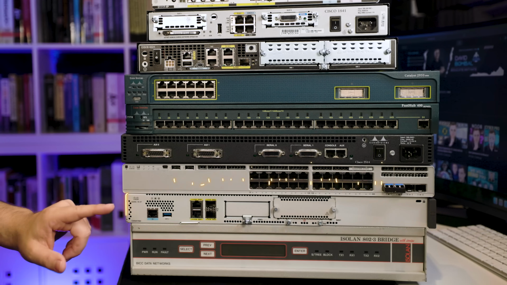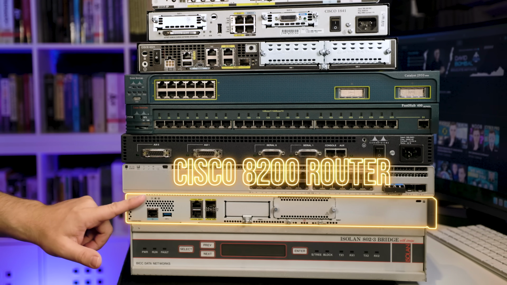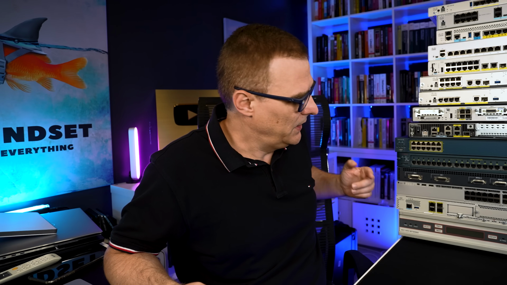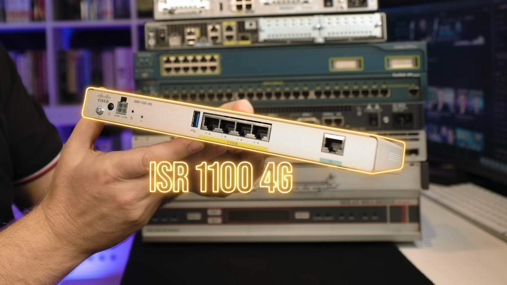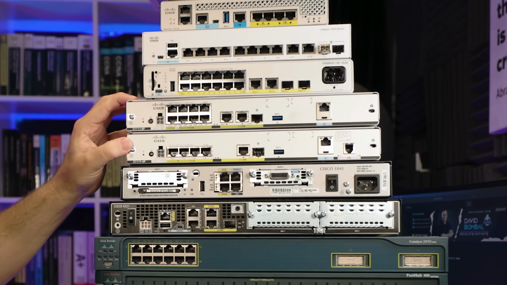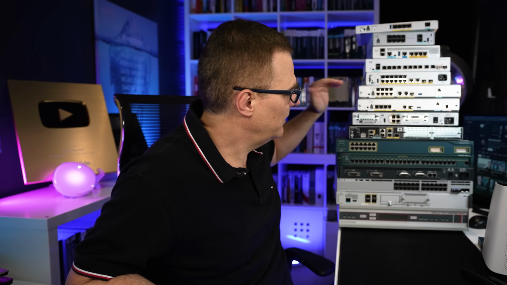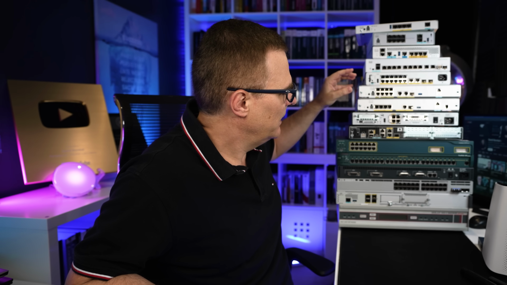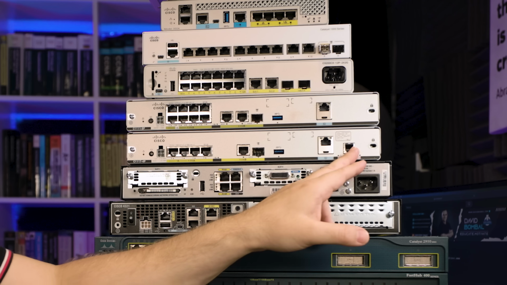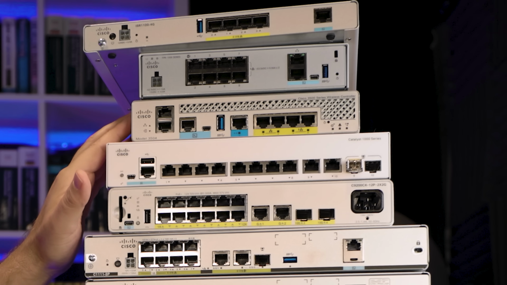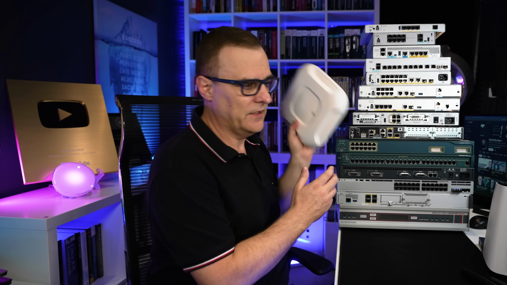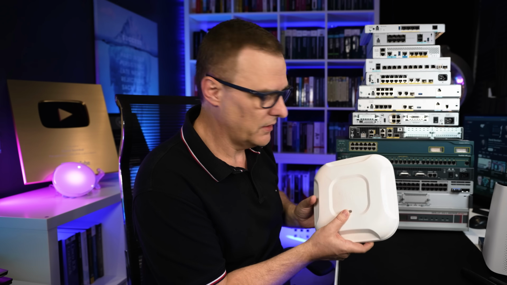I've also got a Cisco 8200 router, or what Cisco call an edge platform, but it's essentially a router. So I've got a very modern router here. I've also got another modern router here, an ISR 1100 4G, as well as these 1000 series routers. So I've got these two routers that have multiple Ethernet ports, and this one has a DSL port as an example. I've also got a Cisco firewall, as well as a Cisco LAN controller, and I've collected a whole bunch of access points so that I can physically demonstrate how things work.